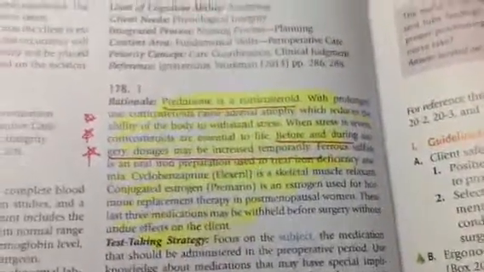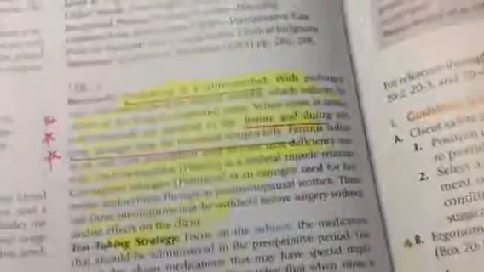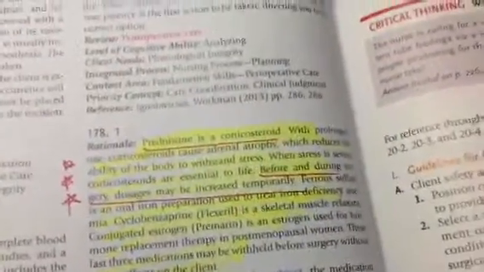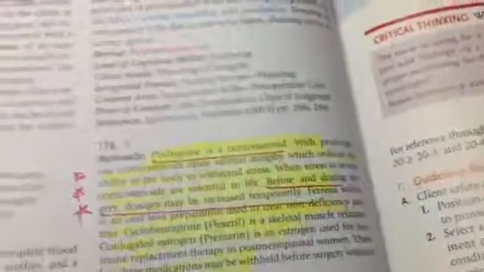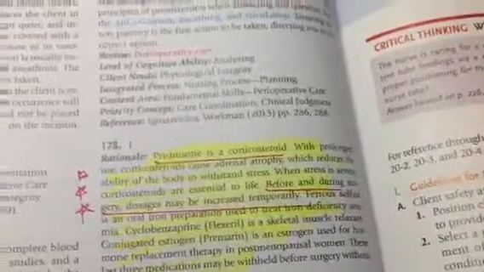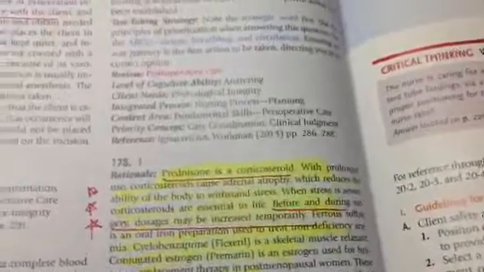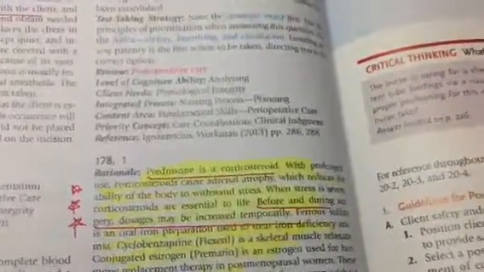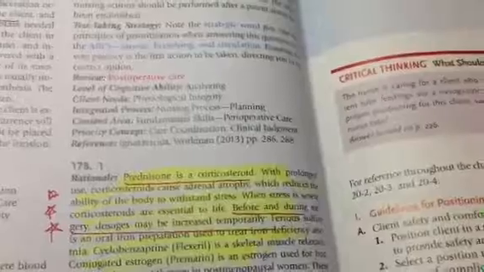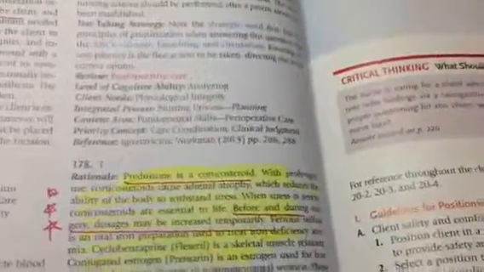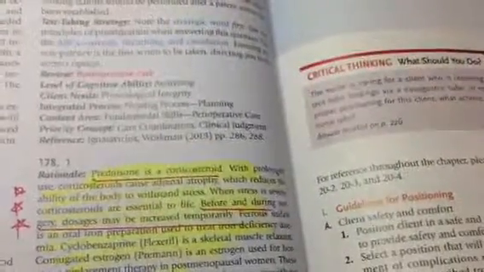Prednisone is a corticosteroid. With prolonged use, corticosteroids cause adrenal atrophy, which reduces the ability of the body to withstand stress. When stress is severe, corticosteroids are essential to life. Before and during surgery, dosages may be increased temporarily.